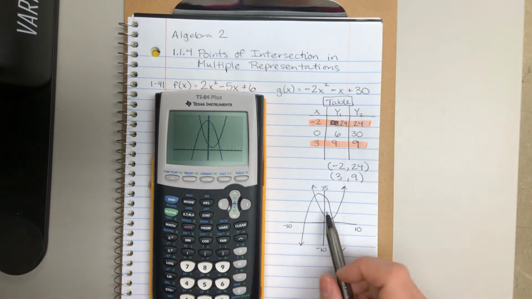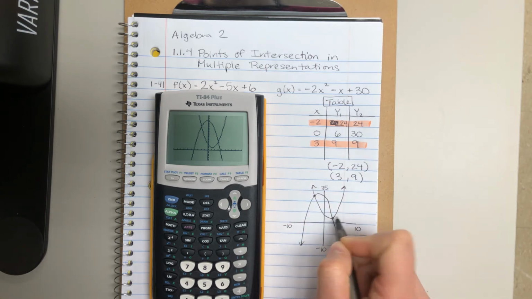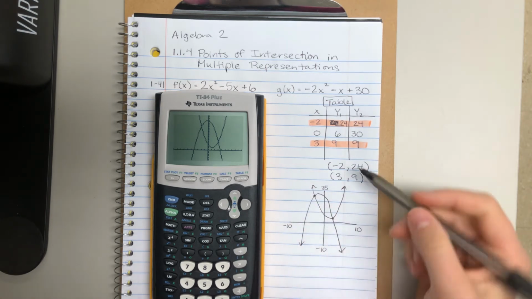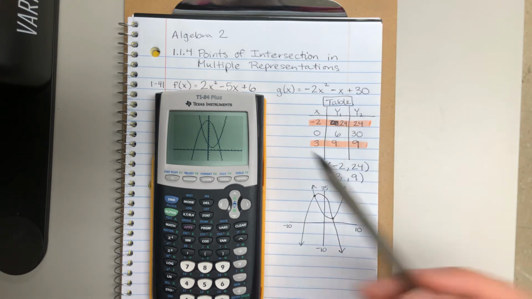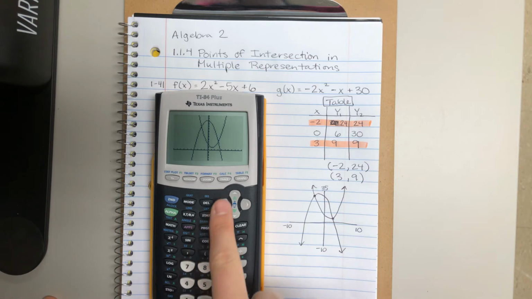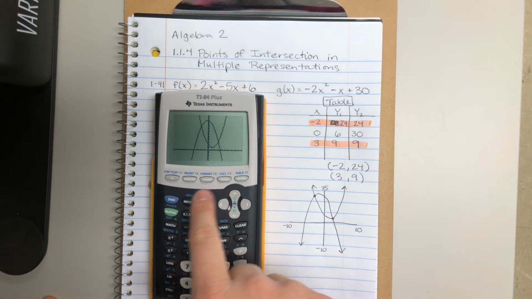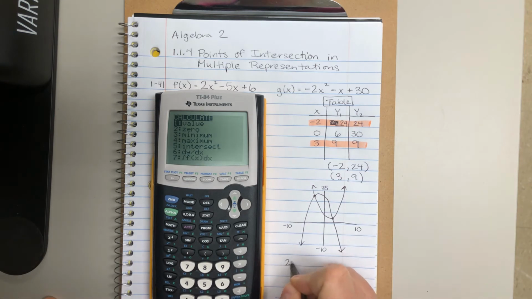How do I tell on a graph? Well, obviously we're looking at the ordered pairs here and here. It's the same exact equation we used for the table, so of course our answers are here, but how do I get my calculator to say this? This is like magic. So if you hit, let me remember, okay, second, trace. I'm going to write it down here, it's so important. Second, trace.